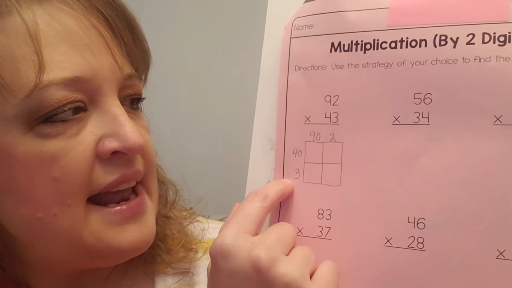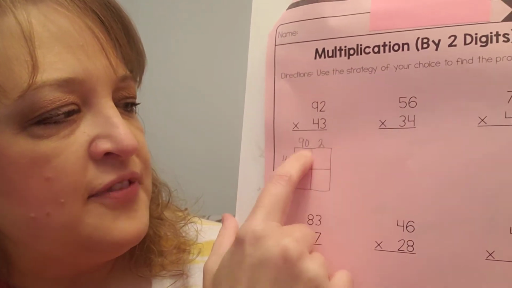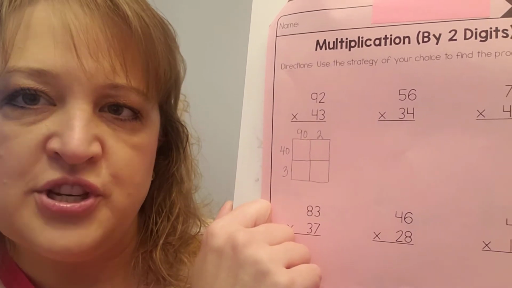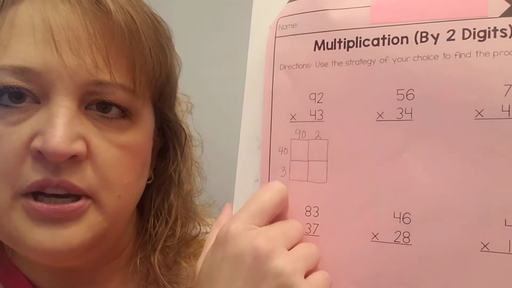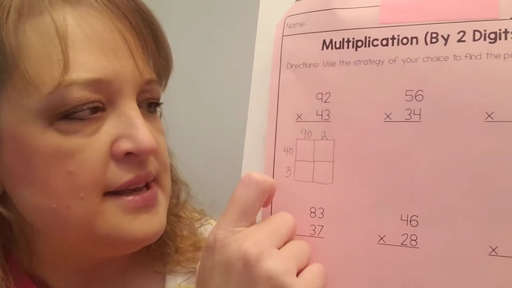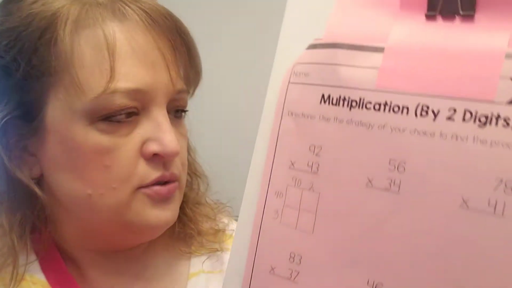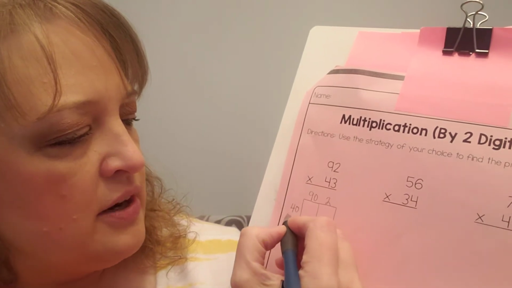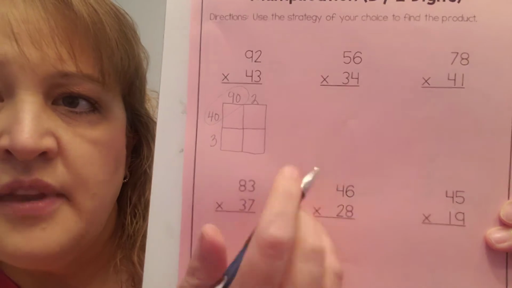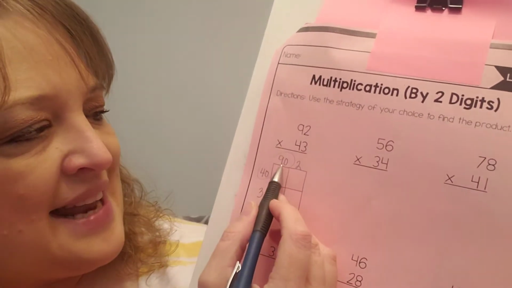All right. Now, our job is going to be to fill in these boxes. It's kind of like playing Battleship. You know, on Battleship, when you have to find the coordinates and then you find the space. So what we're going to do on this first one is we are going to multiply 40 times 90.